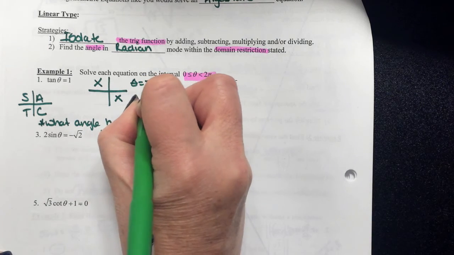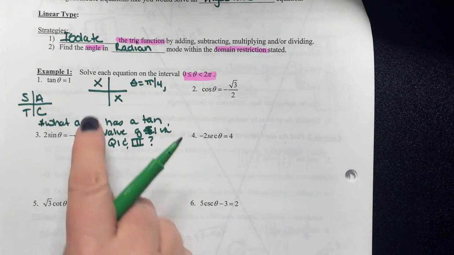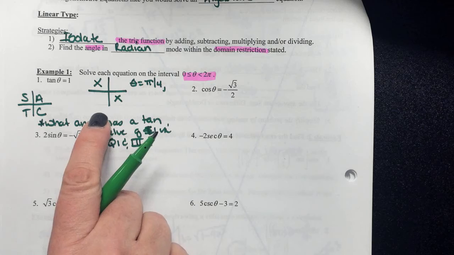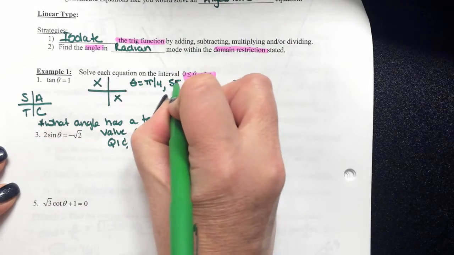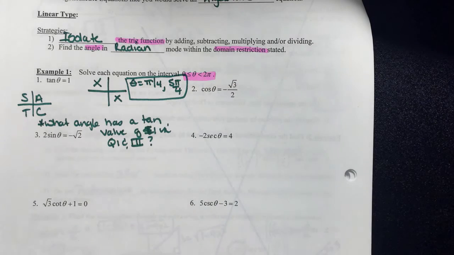Pi over 4. So one of my answers is going to be pi over 4. What's the angle going to be down there in quadrant 3? 5 pi over 4. Remember, we're not dealing with inverses anymore. We're back to looking between 0 and 2 pi. So you're going to end up with multiple answers for a lot of these. All right, so any questions on where I got pi over 4 and 5 pi over 4 from?